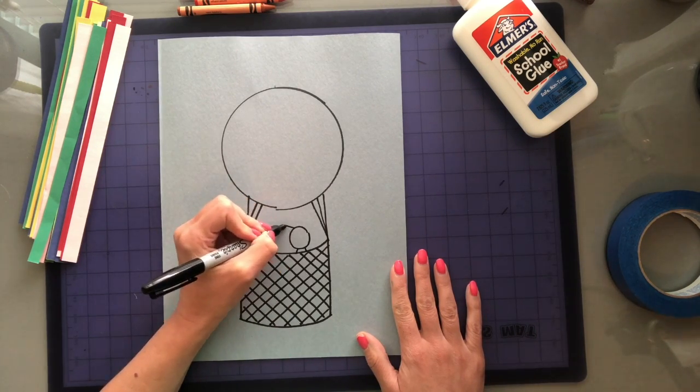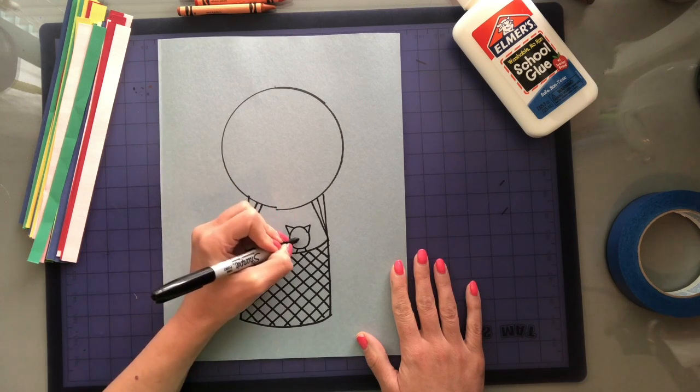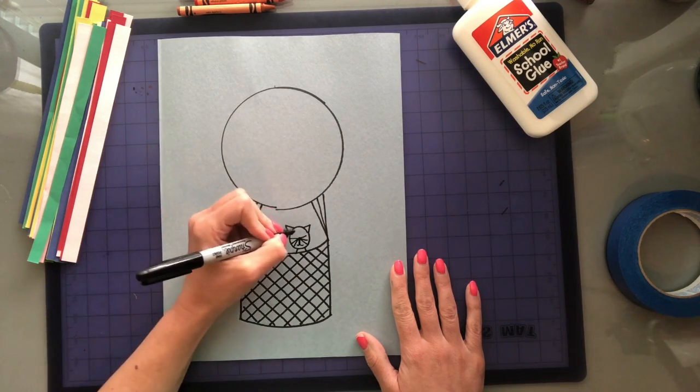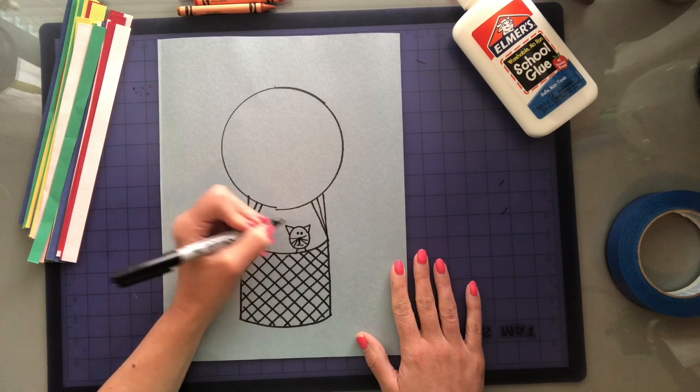Now I'm going to draw a cat inside my basket. This cat's going on a hot air balloon trip. You don't have to draw a cat. Maybe you love dogs, or you want to draw yourself, or another favorite animal.